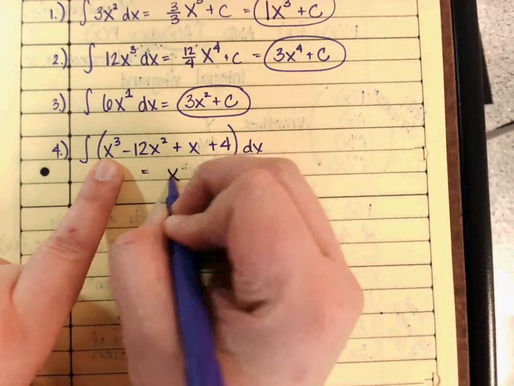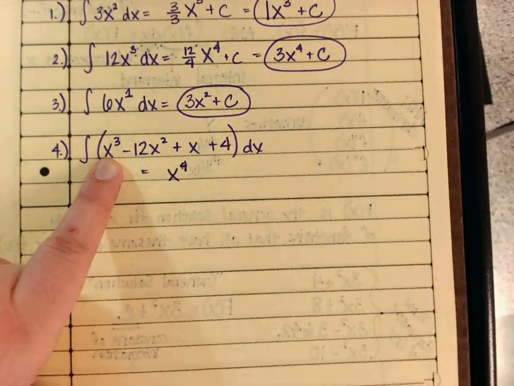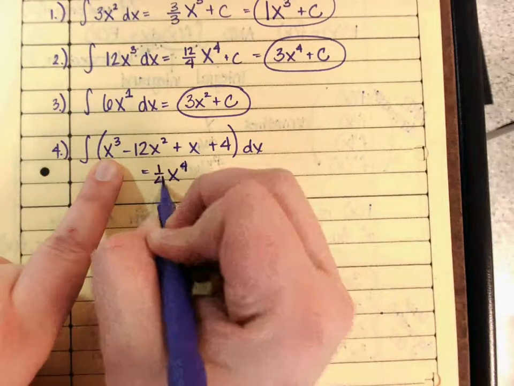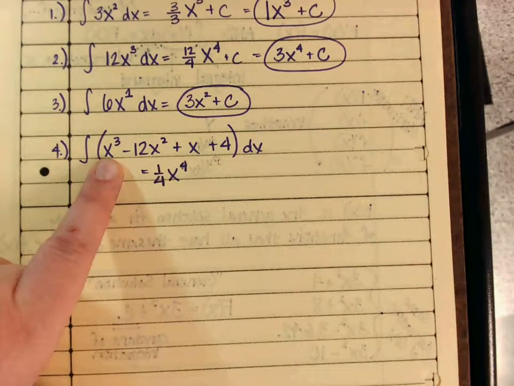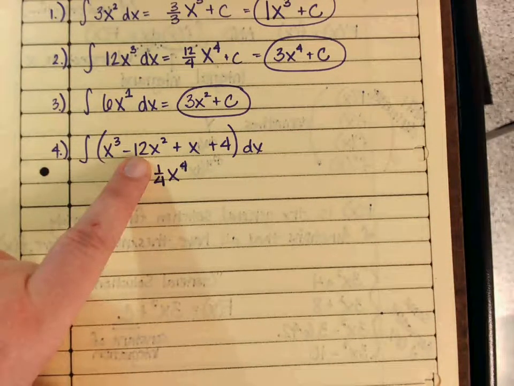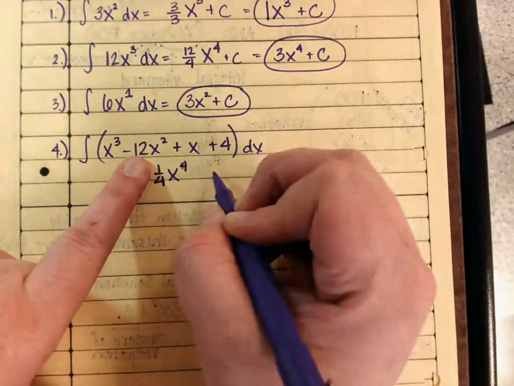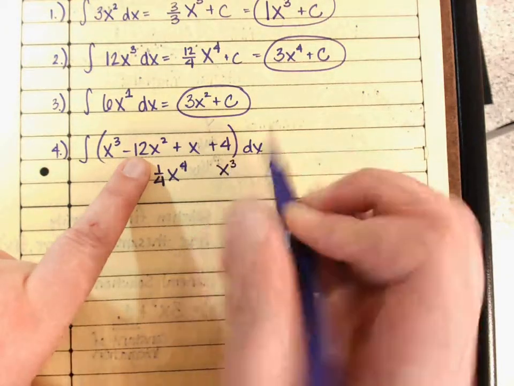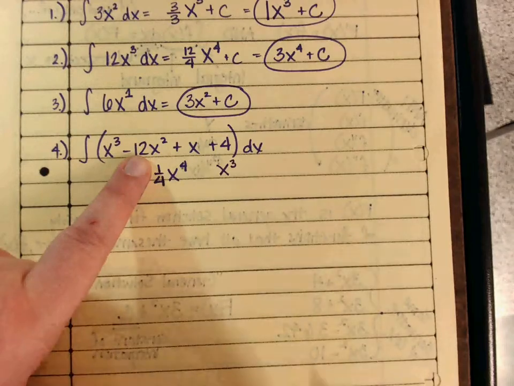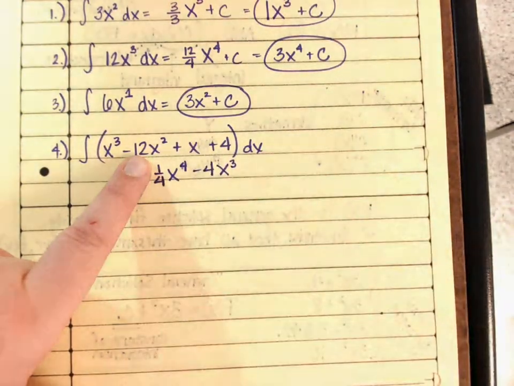X to the 4th. And then I have to divide by 4. What was already there? A 1, so 1/4. Okay, next term. I have a 12x to the 2. Add 1, now it's an x to the what? 3. X to the 3, but then I have to divide 3 by the minus 12 in the front. Now it's a minus 4.